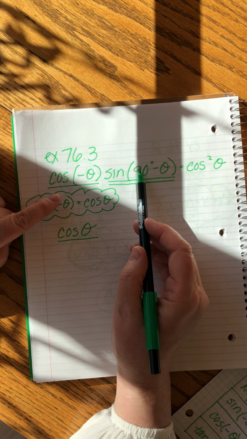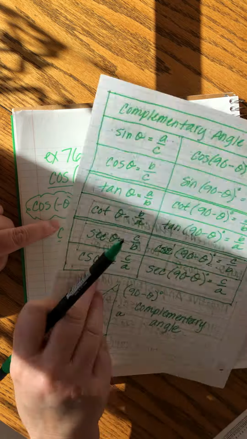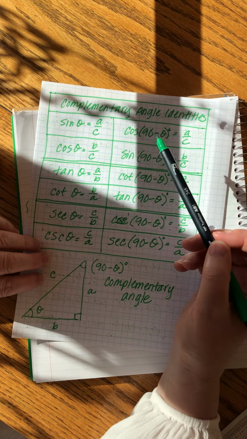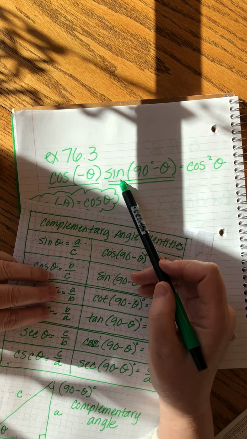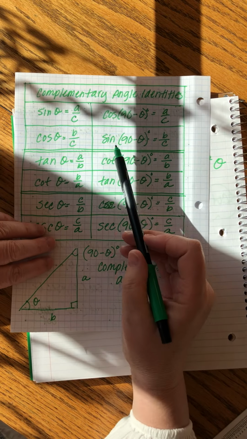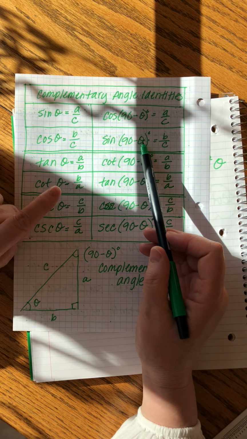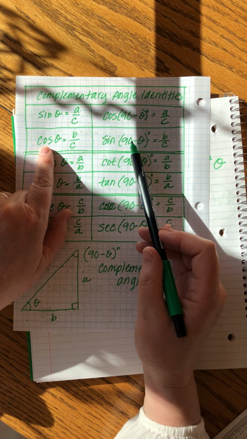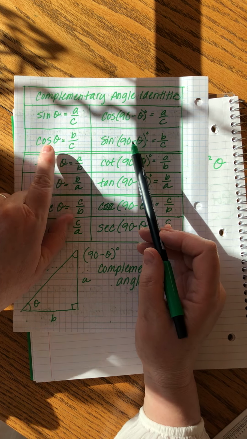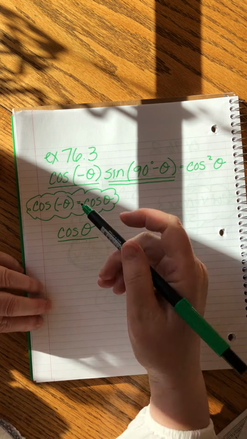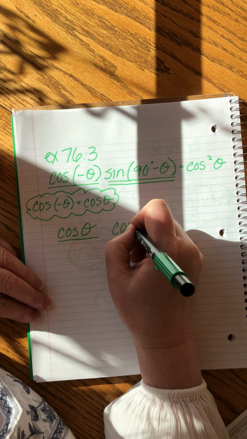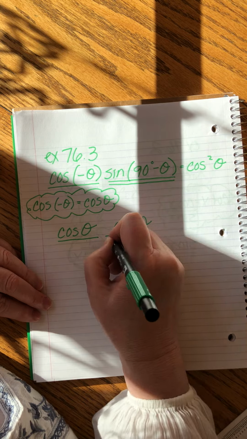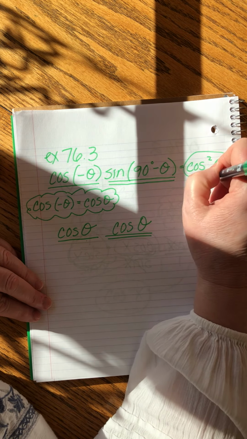Now we need to look at the complementary angles. The sine of 90 minus theta equals the cosine of theta. So we can rewrite this as this. This is what we're going for.